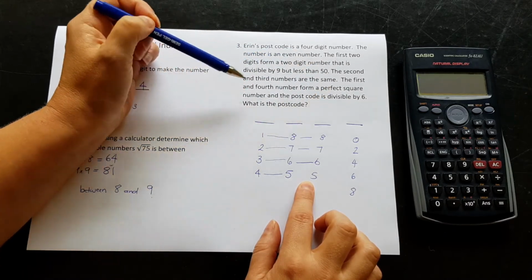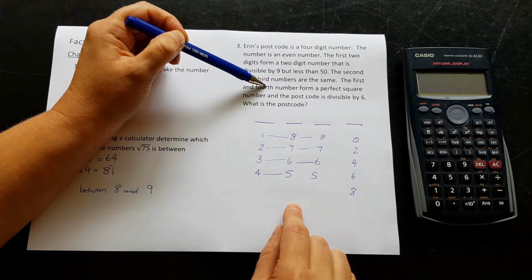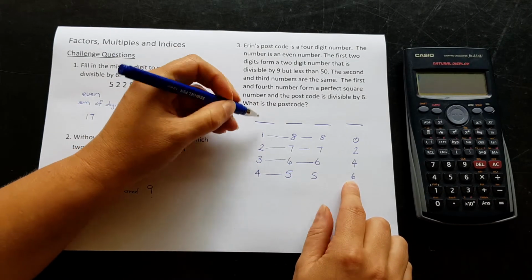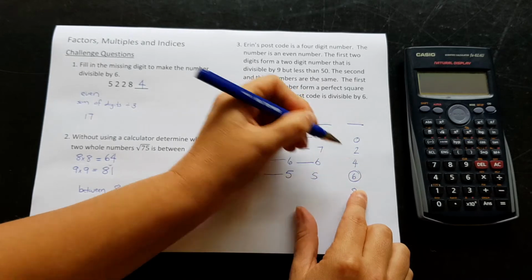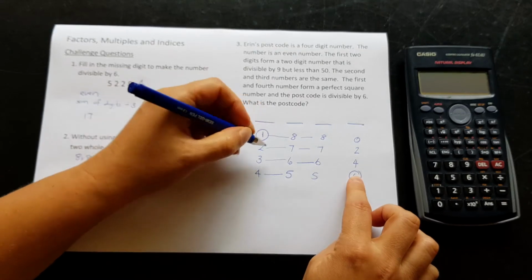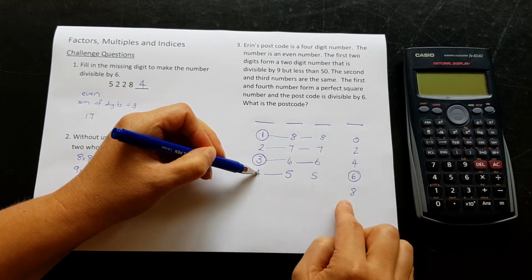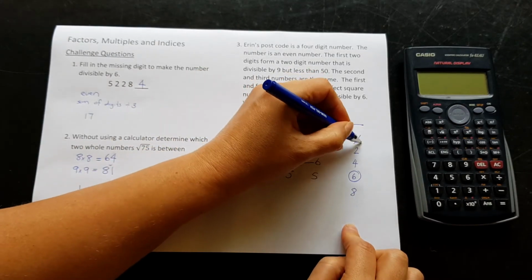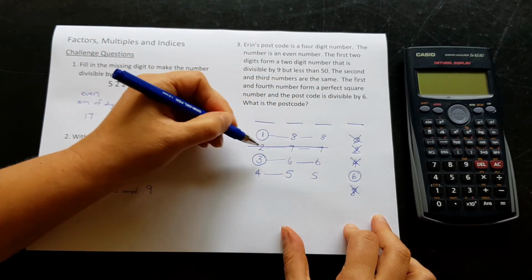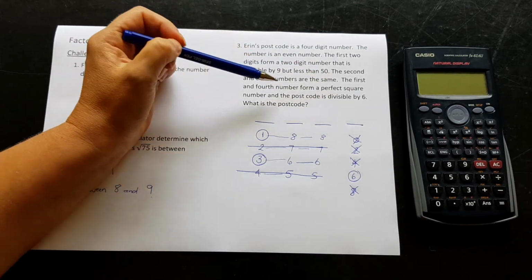Okay, so the first and fourth number form a perfect square. What perfect squares could we make? 1 and a 6, we could make 16. That would make a perfect square. 25, we can't make that. 36 would be another perfect square combination. 49 would be our perfect square with a 4. So by doing that, none of these numbers here are going to give me a perfect square, and neither of these is this one or this one. And so we have one clue left, I think.